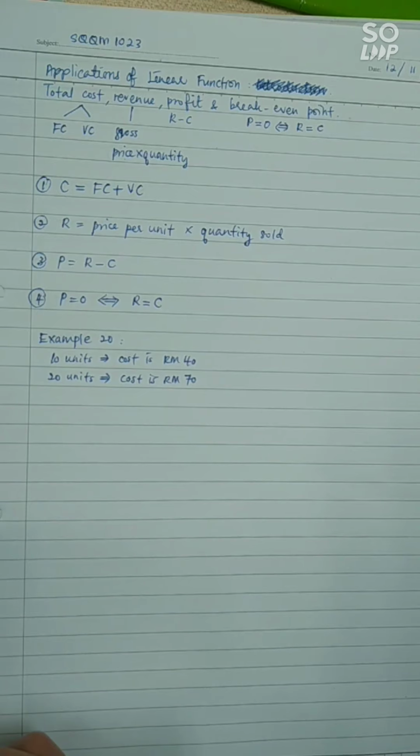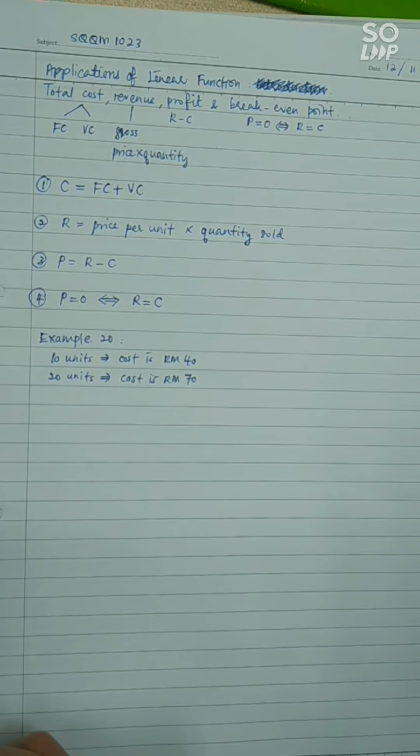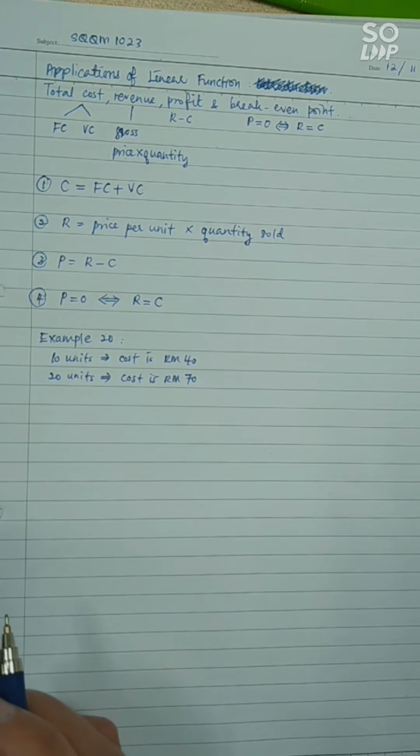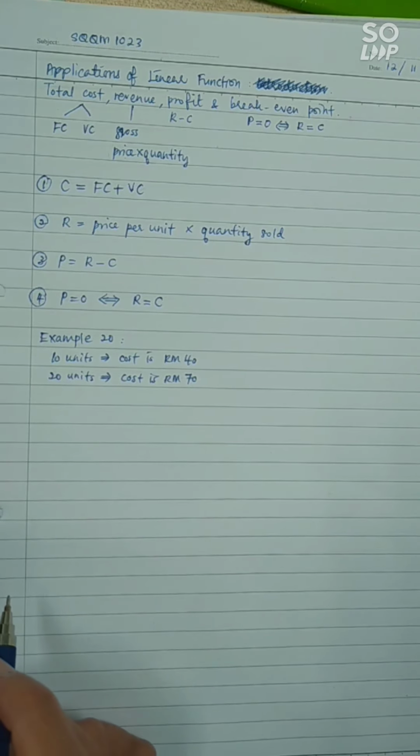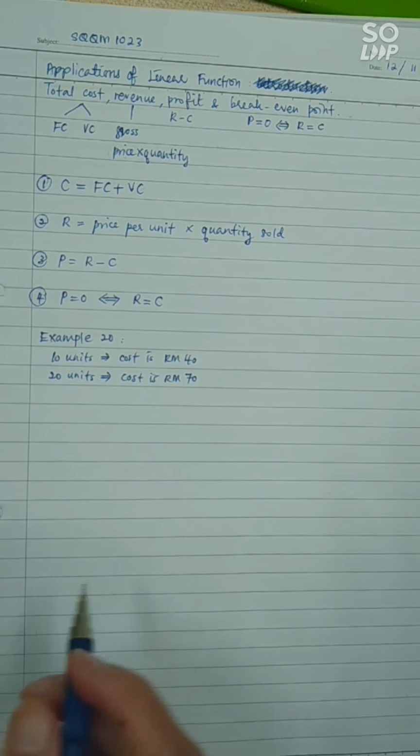If the total cost has a linear relation with the output Q, get the function that defines cost as a linear function.